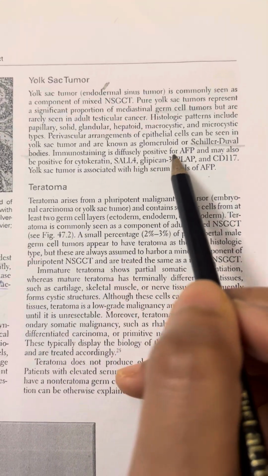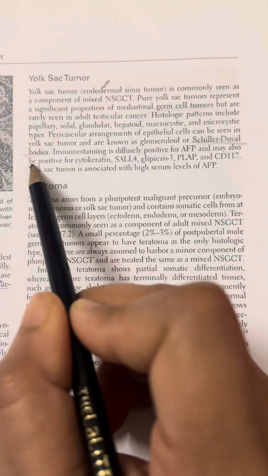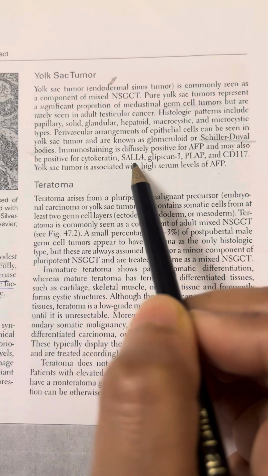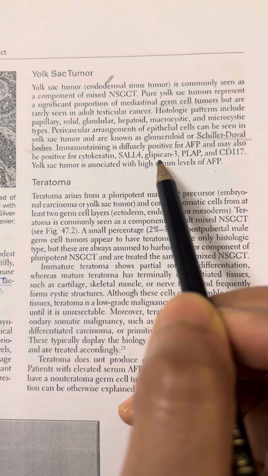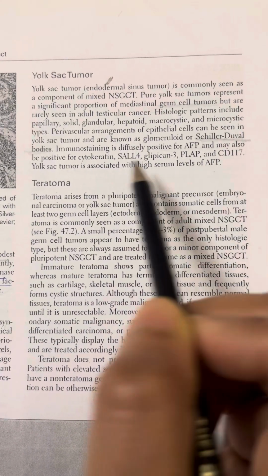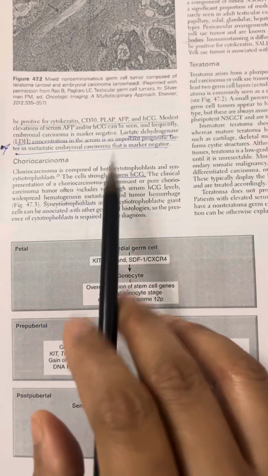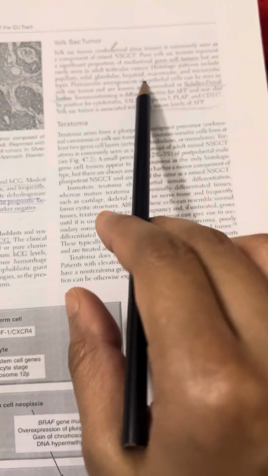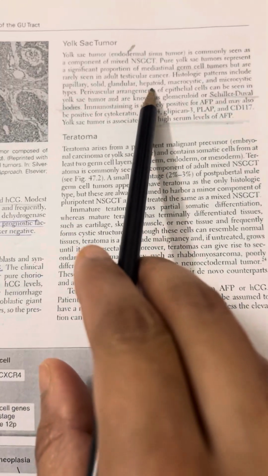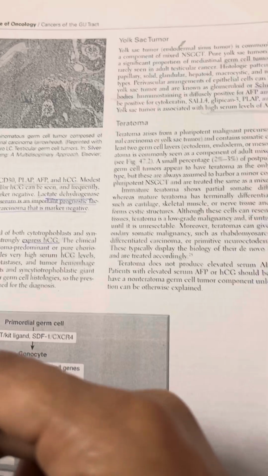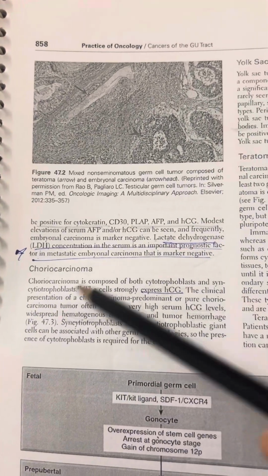IHC staining is diffusely positive for AFP and may also be positive for cytokeratin, SALL4, Glypican-3, PLAP and CD117. Yolk-sac tumor is associated with a high serum level of AFP. Choriocarcinoma, high serum level of HCG. Yolk-sac tumor, high serum level of AFP. Embryonal carcinoma, sometimes they are marker negative, and LDH is a prognostic factor.